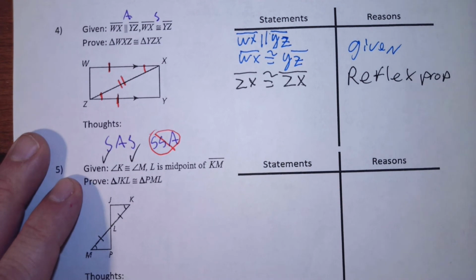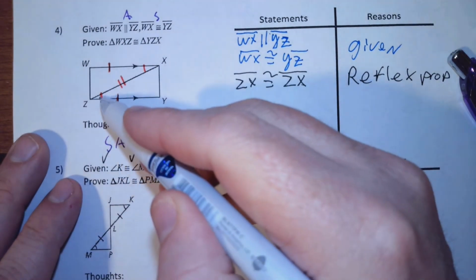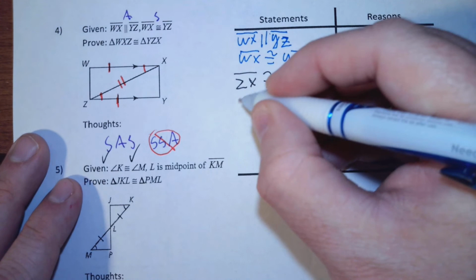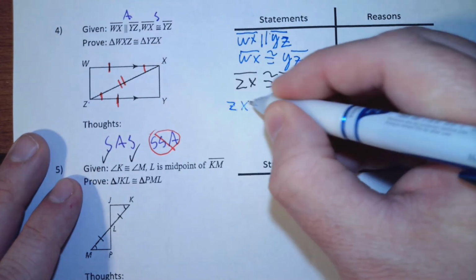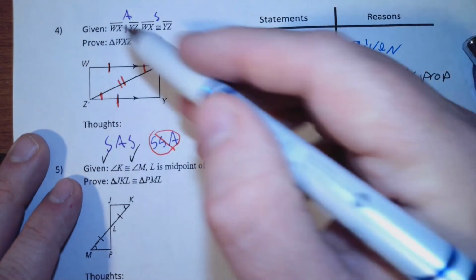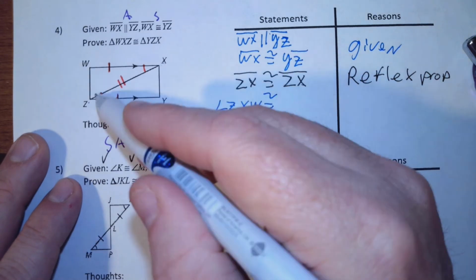Okay, piece of cake. Now let's go ahead and look at these angles. It has to be this angle, and so let's write these outright. So I'm going to start here. Angle ZXW is congruent to angle XZY.